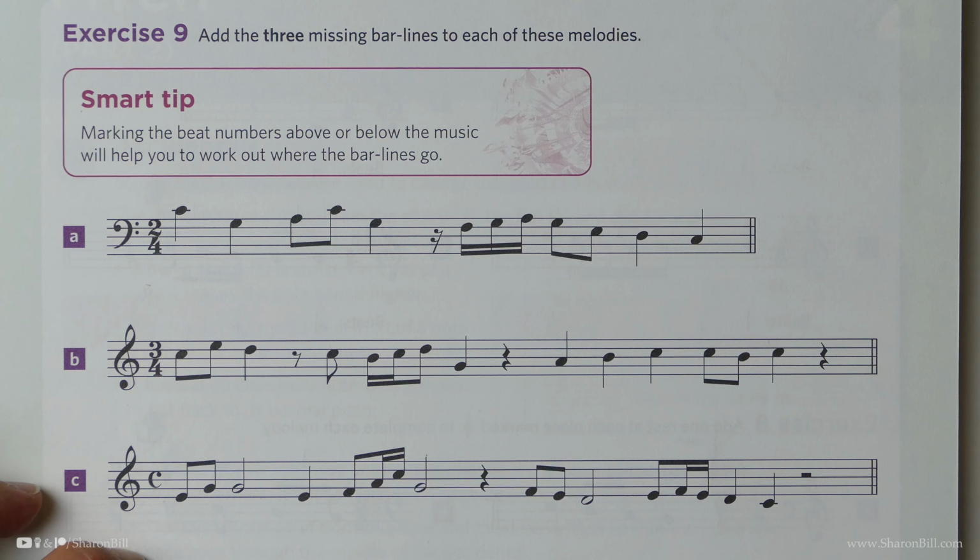Whereas 3 in a bar is very much a waltz feel, 1, 2, 3, 1, 2, 3. And there are various divisions between that. Because 4/4 or common time is a slightly longer bar, there are weaker beat accents in the middle as well. So it's a more gentler flow really.